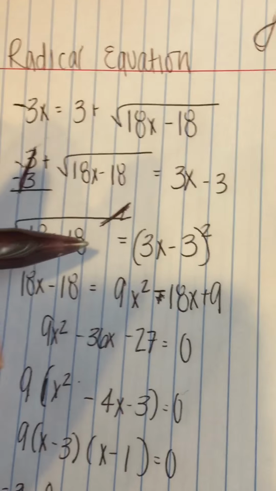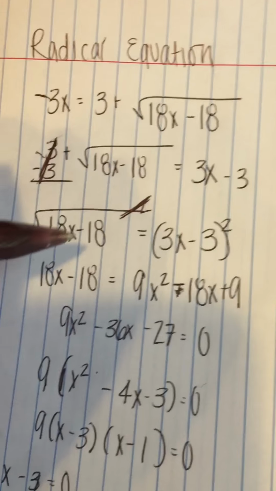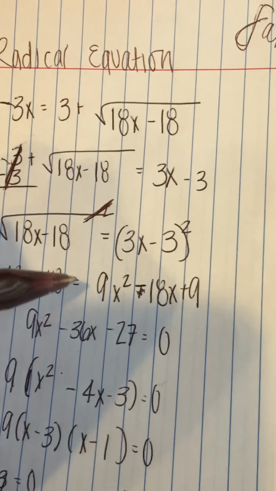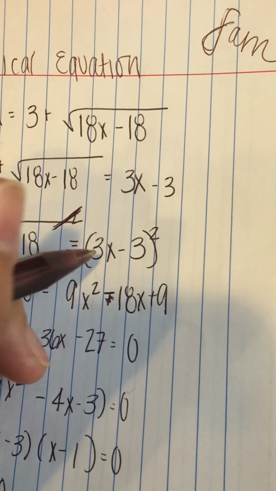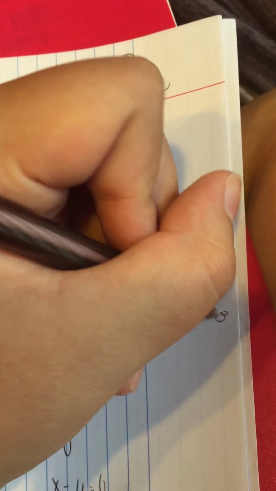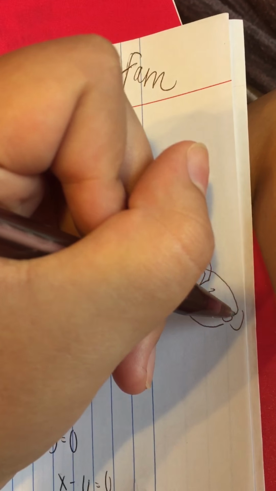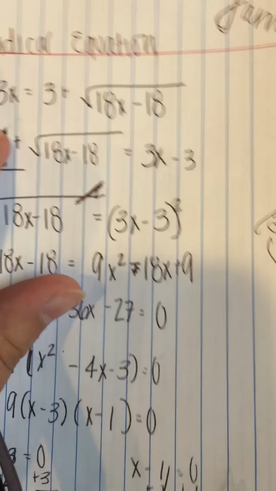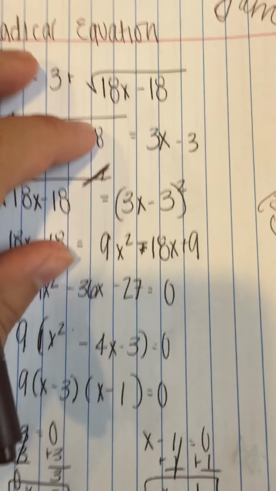Oh wait. So then the next step is 18x minus 18, and it's not under a radical because I canceled it out, equals 9x squared minus 18x plus 9, which I got from this when I FOILed it. So 3x minus 3, 3x minus 3 is squared. So you FOIL and do all this, and then that leaves you with 9x squared minus 18x plus 9.